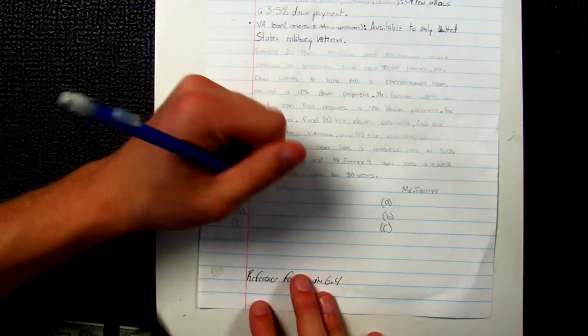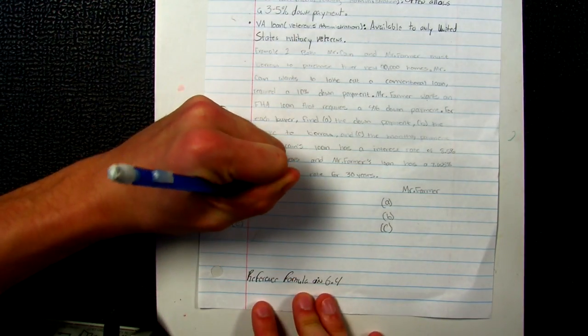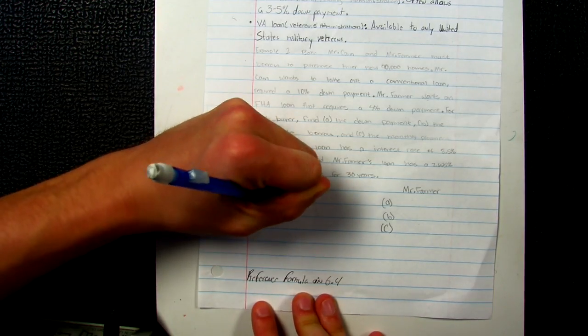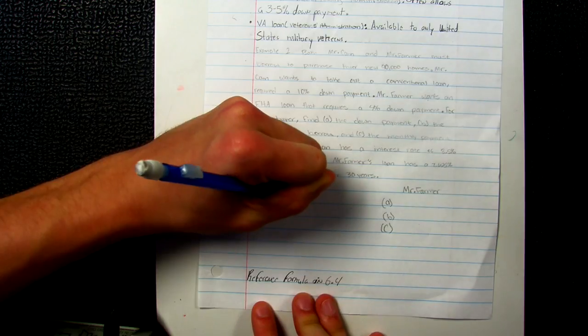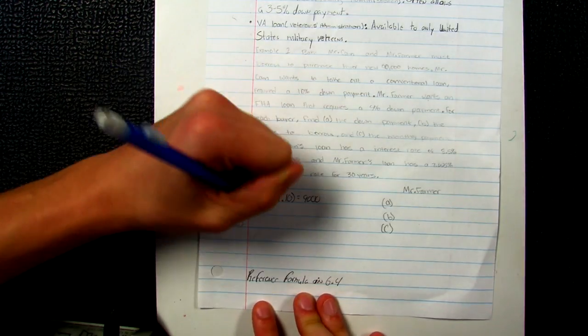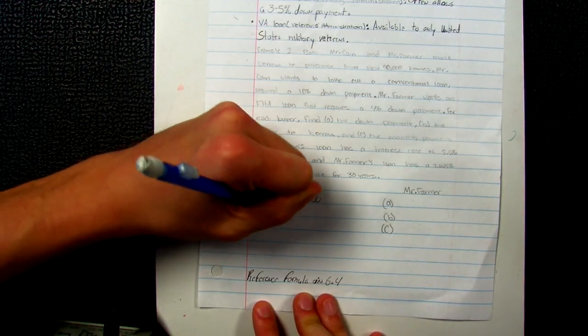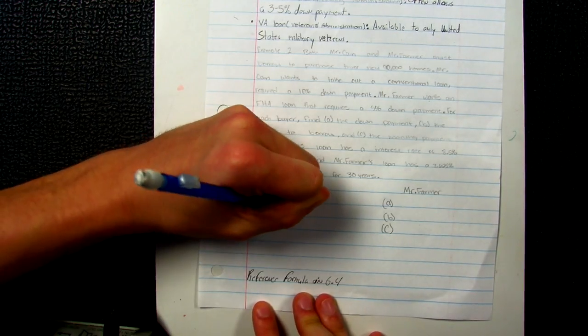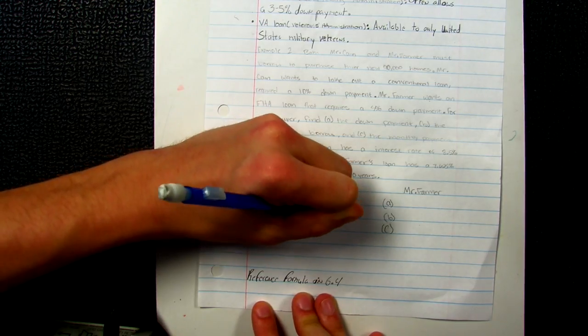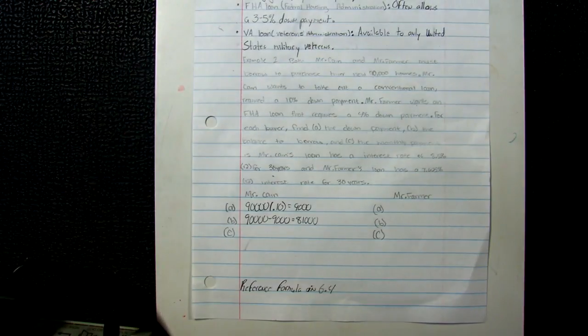So here we go, we're going to start this. Mr. Kane has his $90,000 home. You need to find 10% of that, and 10% as a decimal is 0.10. So that equals 9,000. Then you subtract: 90,000 minus 9,000 equals 81,000. You have to remember those numbers because you're going to need them for this next part.